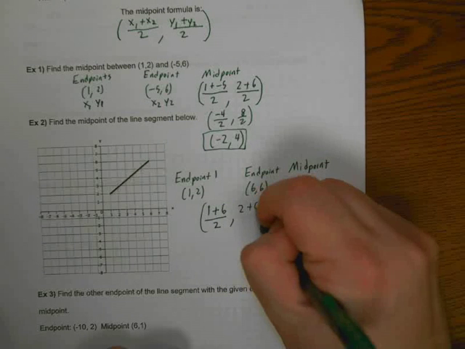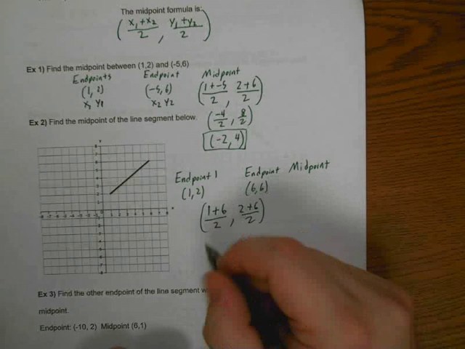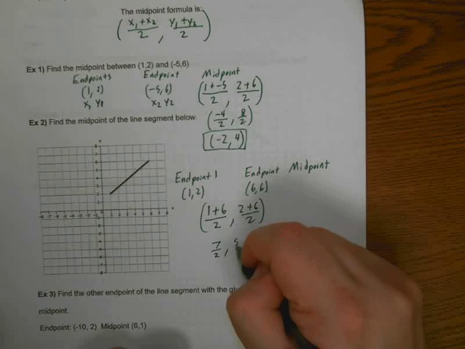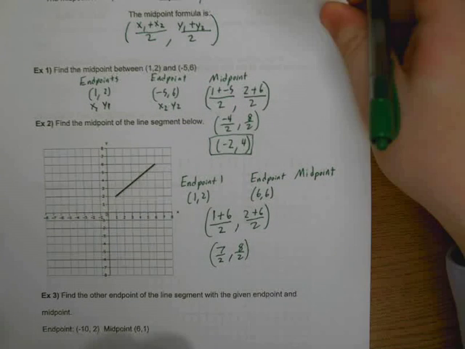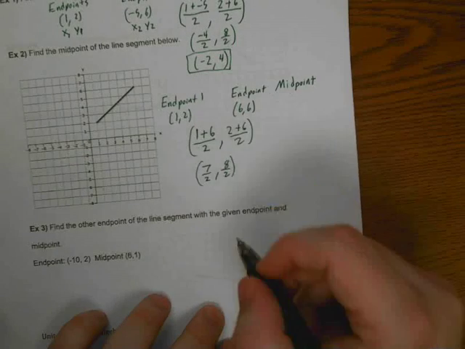We also want to add our y values together and divide by 2. So we're going to simplify. We're going to get 1 plus 6 is 7 over 2. And we have 2 plus 6, which is 8 over 2. Now notice these aren't going to simplify to be integers. Our second pair will, but our first number will not.